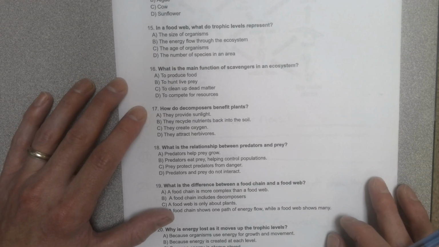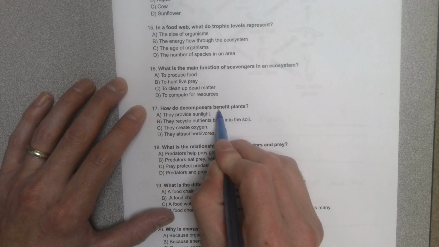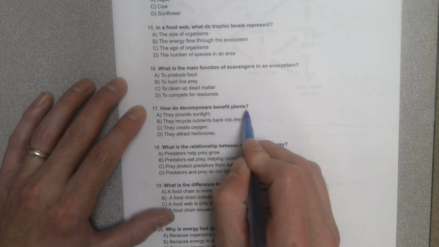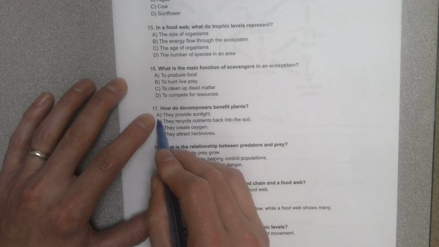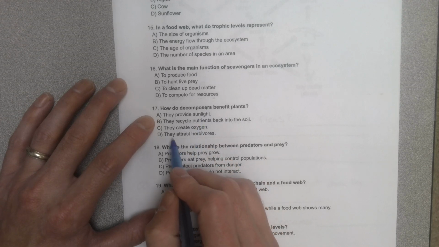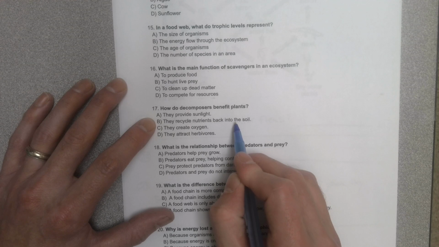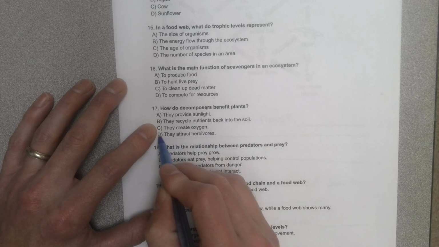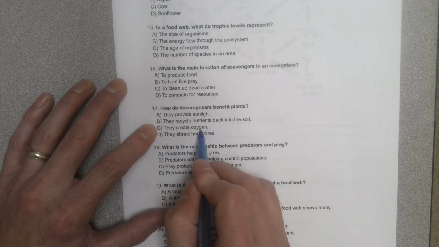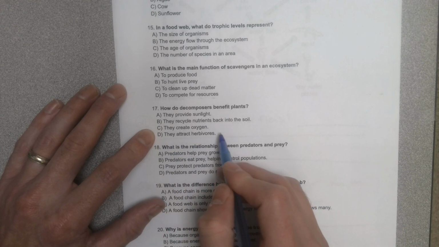Question number 17. How do decomposers benefit plants? A. They provide sunlight. B. They recycle nutrients back into the soil. C. They create oxygen. D. They attract herbivores.